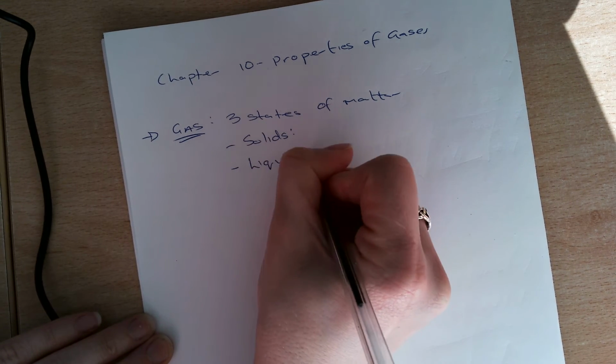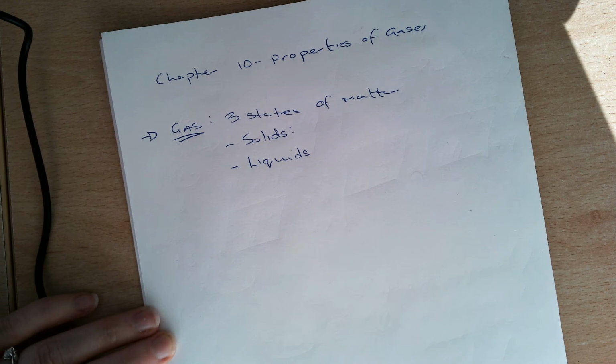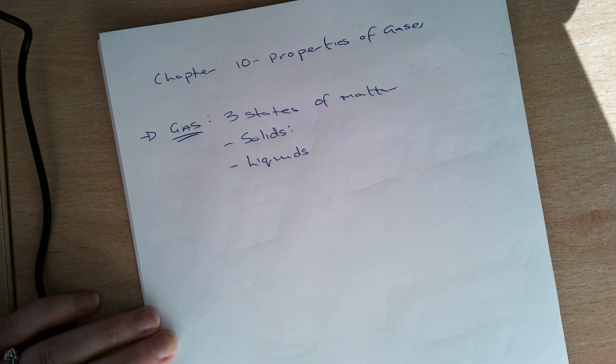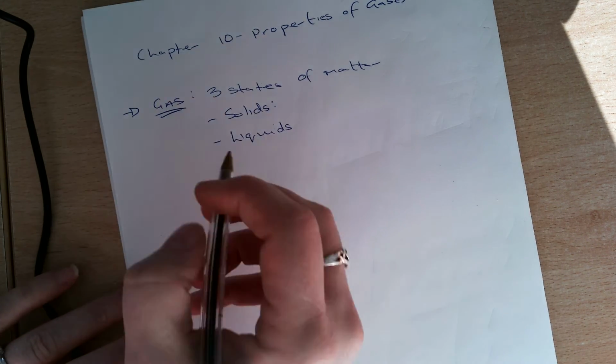We have liquids. Particles are a little bit further apart, so because of that they're able to move, so liquids can flow. They have a definite volume. I can measure out 250 mils of water, for example, if I'm baking a cake. But they have no definite shape. They take the shape of the container in which they're placed. So an example there would be a basin versus a bottle or a jug. Okay, so depending on what is actually placed in it.